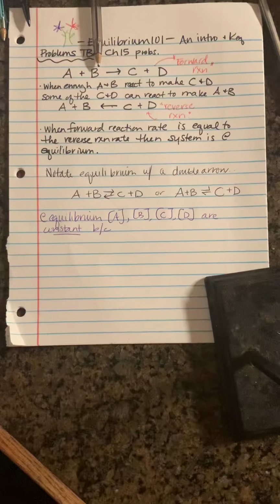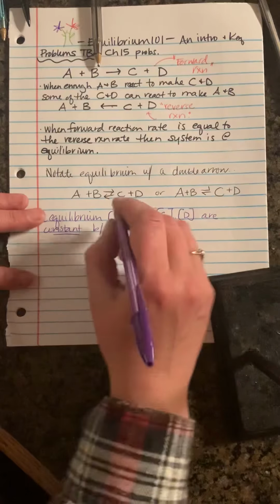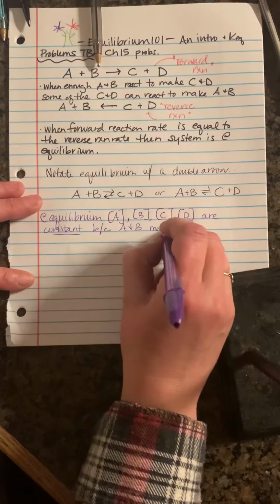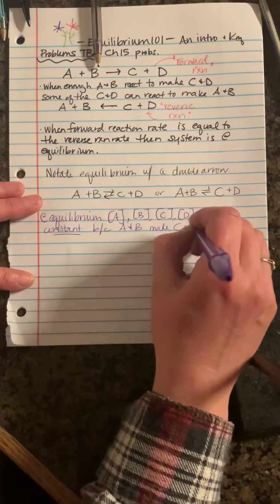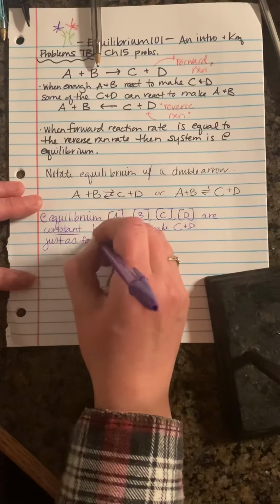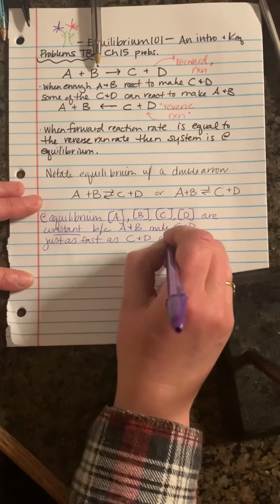Because they're turning into each other at the same rate. So because A and B make C and D just as fast as C and D make A and B.